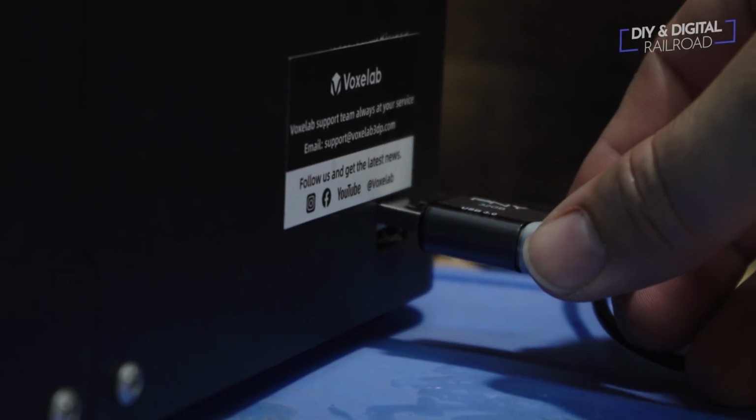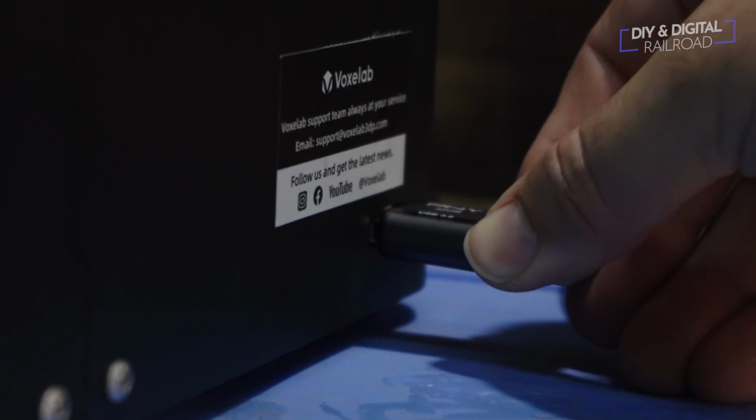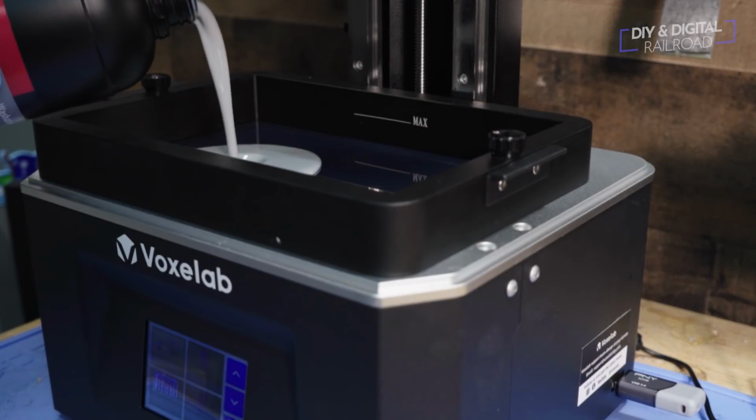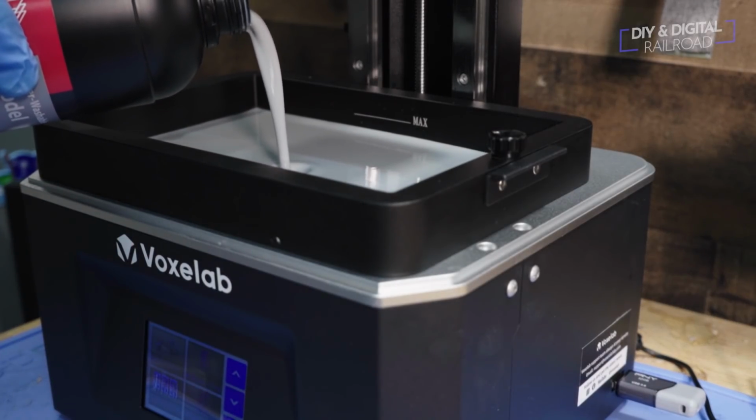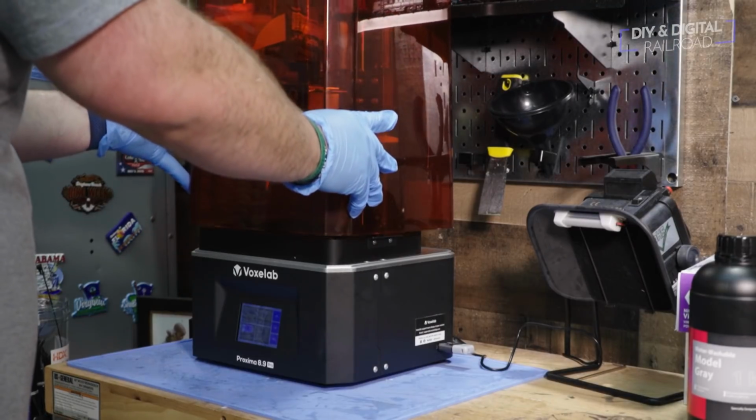So I go ahead and plug my flash drive in that I loaded all my models in on the computer. I pour in the resin. I don't need to load it to max because these aren't huge models, and then I can go ahead and start up the print.